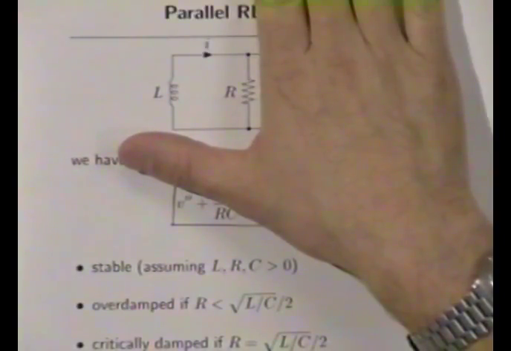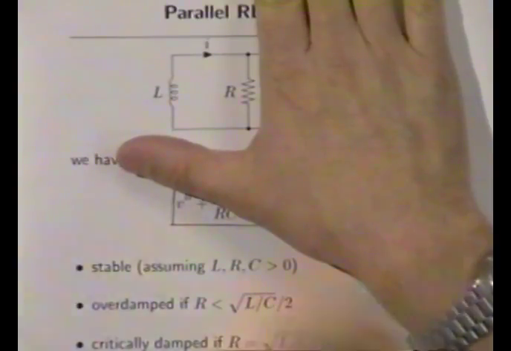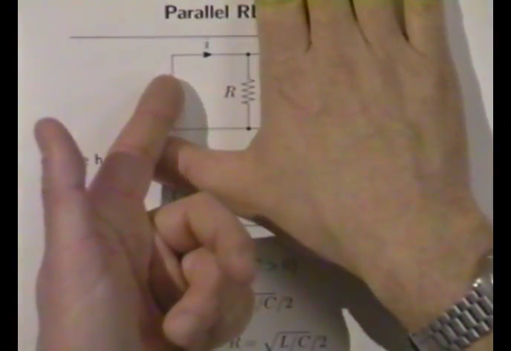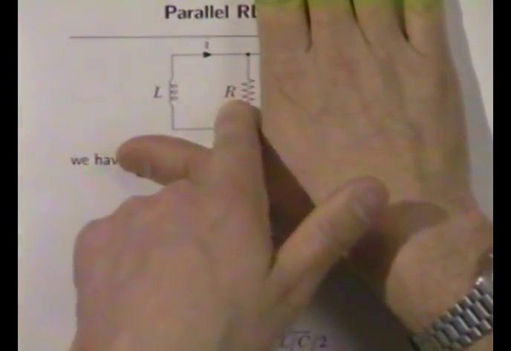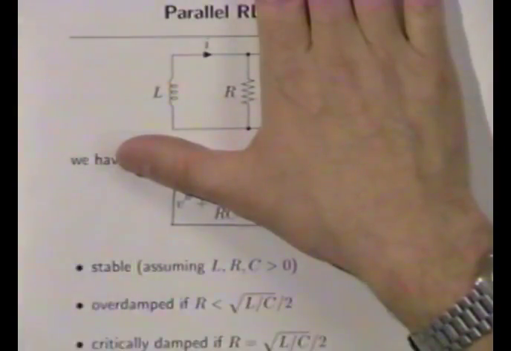And I could ask you, what does it do? And you'd say, well, the current decays exponentially. And I could say, well, explain it. And you'd say, well, there's a magnetic field in here, the current can't go to zero immediately, the current heats up the resistor, and all the magnetic energy gets turned into heat, or something like that. Okay, fine.